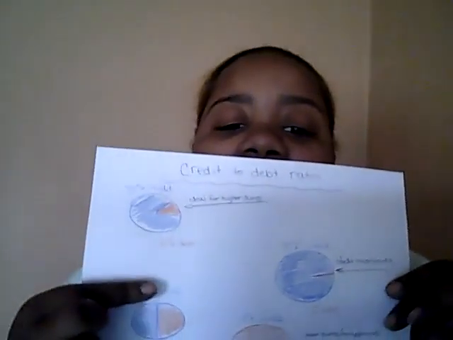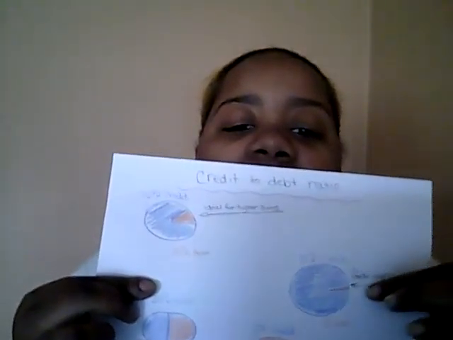So then we have this pie right here. And this pie is the people that have 99% of their credit available and are only utilizing 1%. We find that there is a small amount of people that can actually use 1% of their credit. And those are the people that have the highest credit scores.